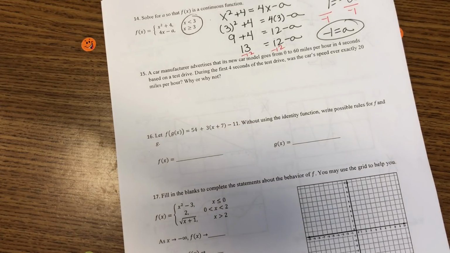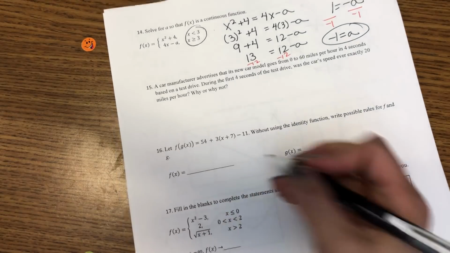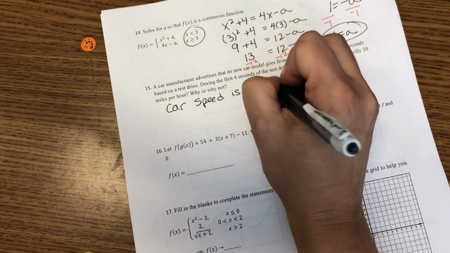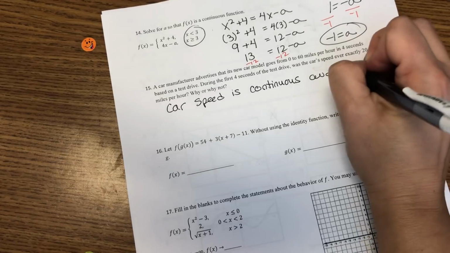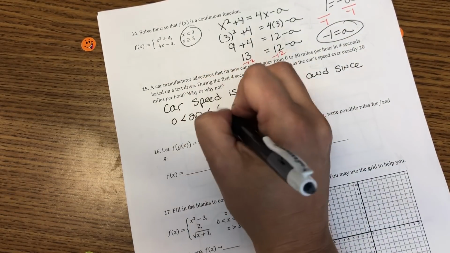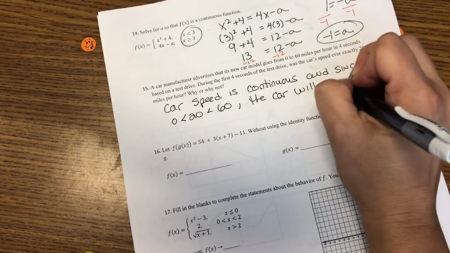A car manufacturer advertises that its new car model goes from 0 to 60 in 4 seconds. During the first 4 seconds, was the car speed ever exactly 20 miles per hour? Why or why not? Okay, so car speed is continuous. And since 20 is between 0 and 60, the car will have gone 20 miles per hour.